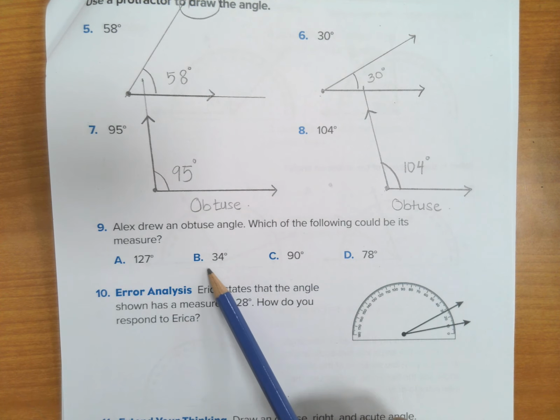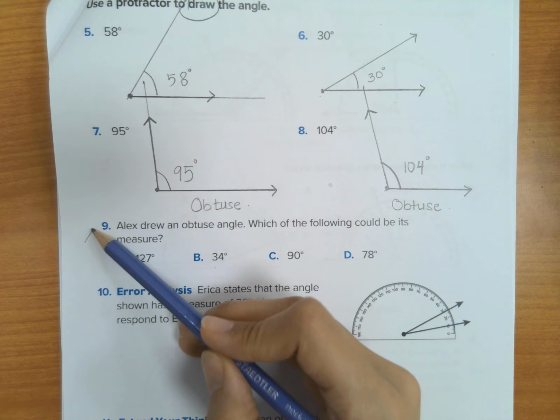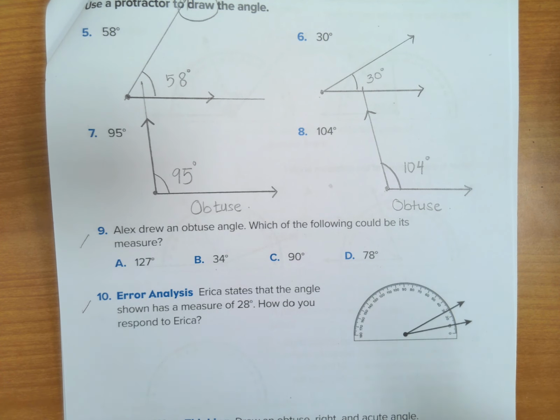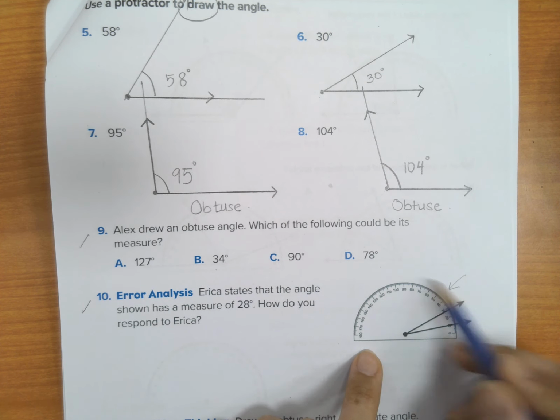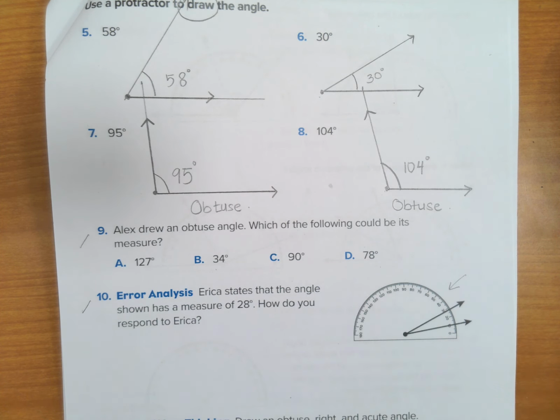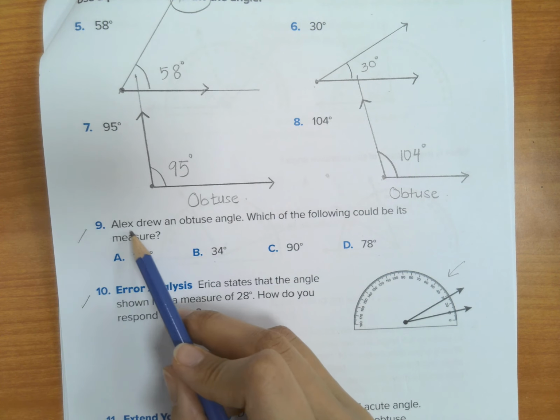Now, this is the most important question. Those two are the most important questions, because I don't expect that in the exam you will be asked to draw, and you will not be asked to measure. They will give you a drawing like this, for example. They will ask you what is the angle. Okay? So, question number 9.